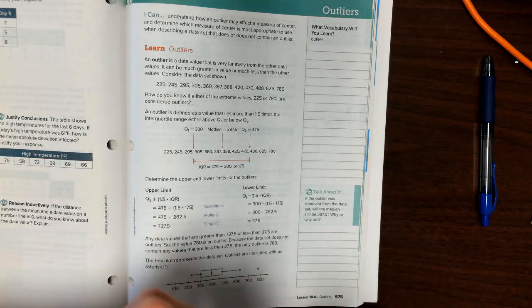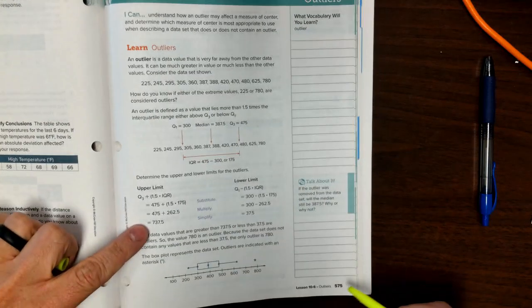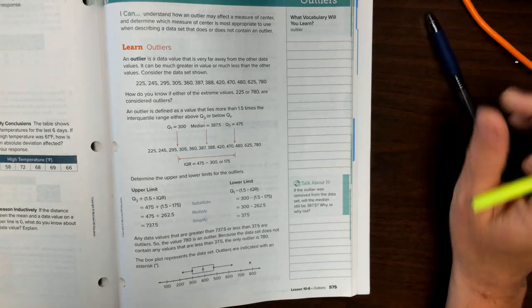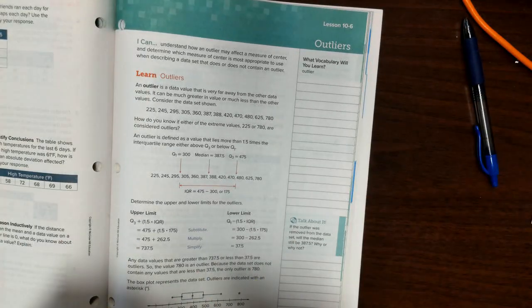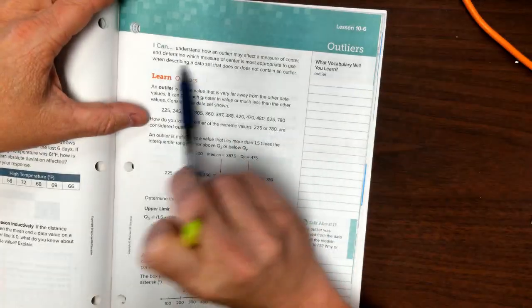Let's talk about lesson 10-6, Outliers, on page 575. Make sure you got a pencil and a highlighter. I'm going to be highlighting some vocab in this one. Alright, so let's look at the I can statement.